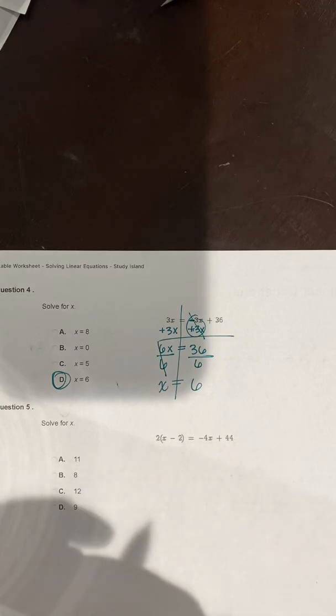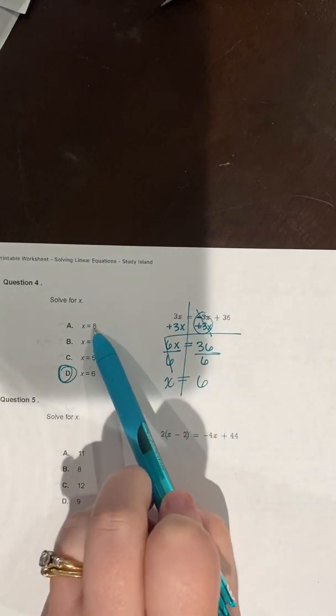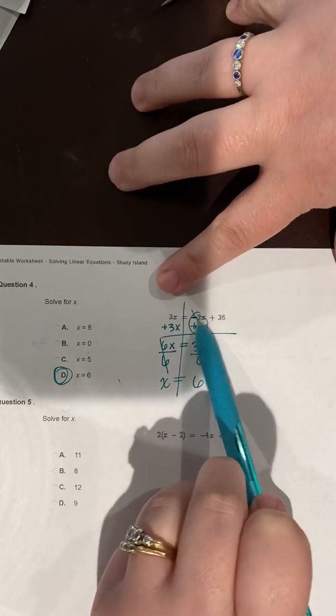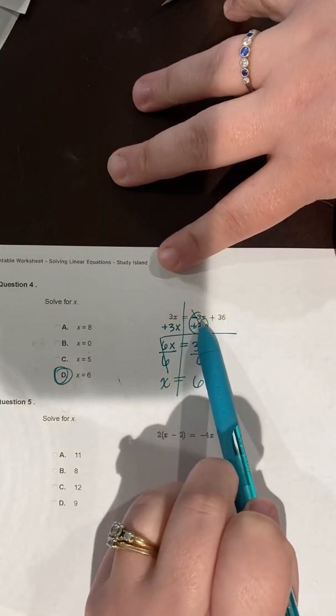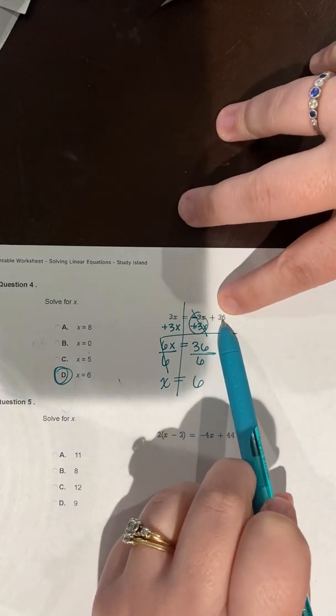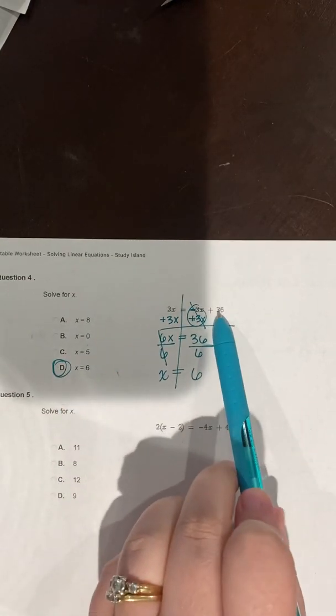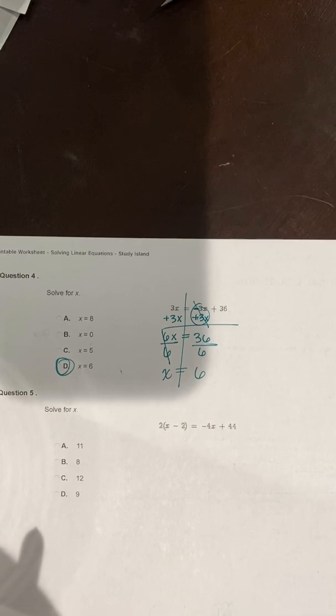Now, a trick or a shortcut. If you can't remember how to solve equations, which happens sometimes, you can take these numbers and plug them into our equation and see if they work. So for example, if I chose the 8, 3 times 8 is 24. -3 times 8 is going to be -24. Plus 36 would give us a positive 12. 24 and 12 are not the same, so that 8 cannot be our answer. So you could also substitute these numbers in and see if any of those values would work for your equation.